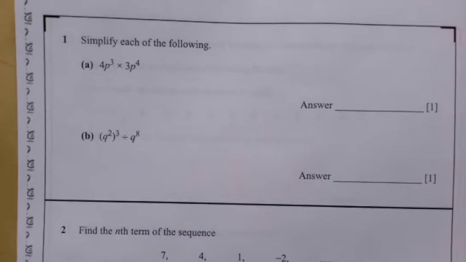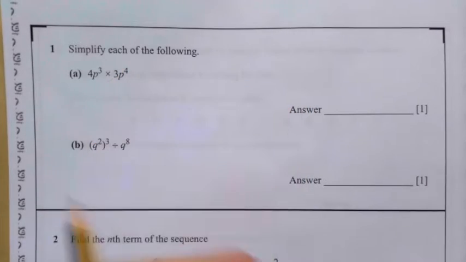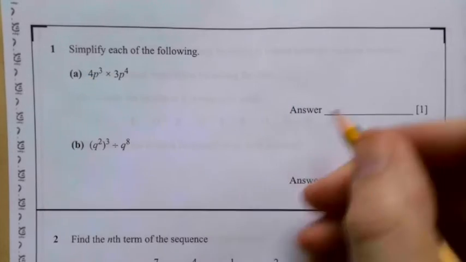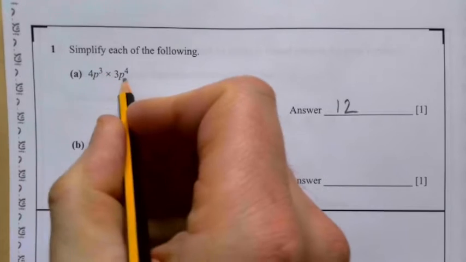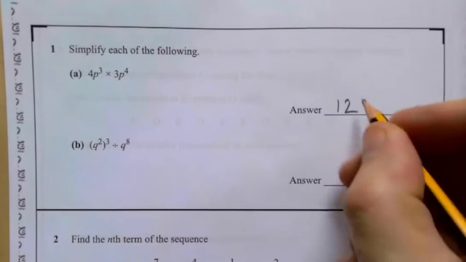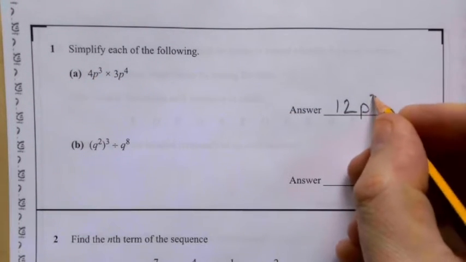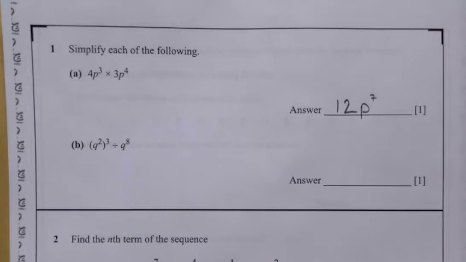Simplify each of the following: 4p cubed times 3p to the power of 4. The 4 times the 3, first of all, gives us a 12. The p cubed times the p to the power of 4, of course we add the powers there, so that gives us then p to the power of 7.